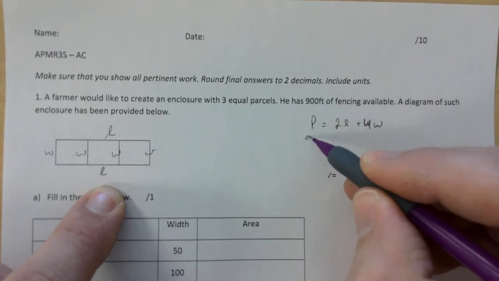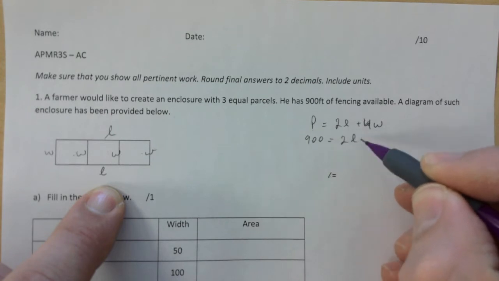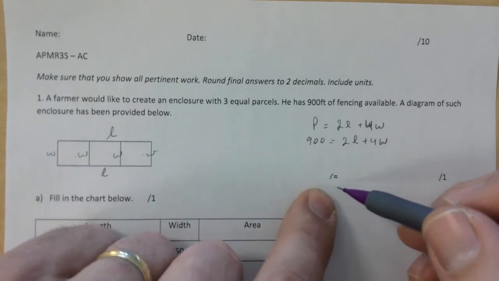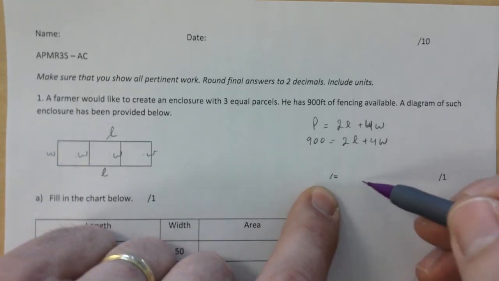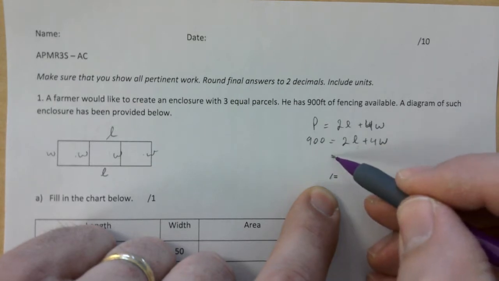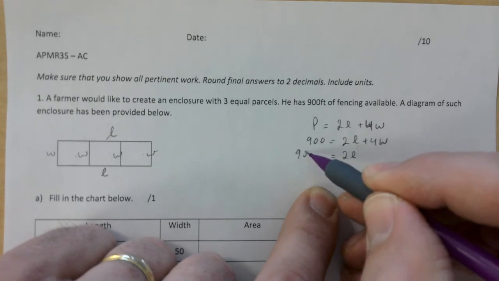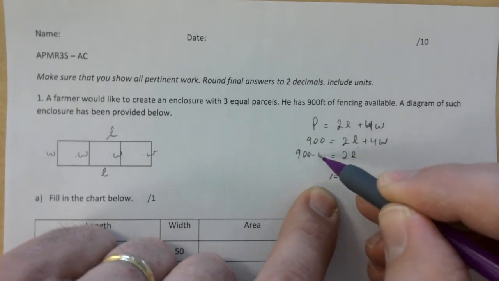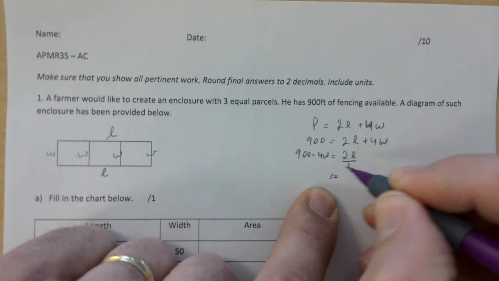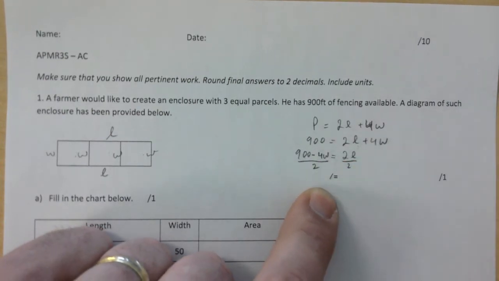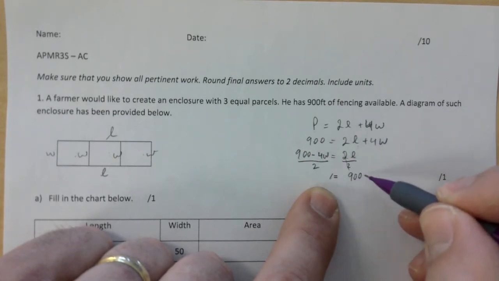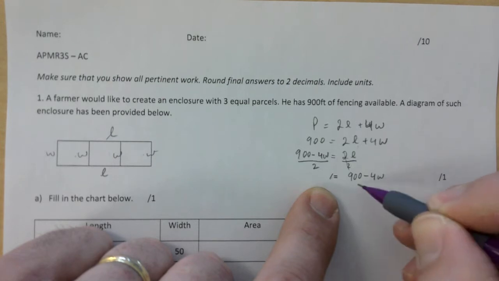We know that our perimeter is 900, right? I kind of urged you to come up with L is equal to something, so I wanted you to isolate L in this case. So you have 2L is equal to 900 minus 4W, okay? And then the last step is to divide both of them by 2 so that this cancels out. So length is really 900 minus 4 width over 2.